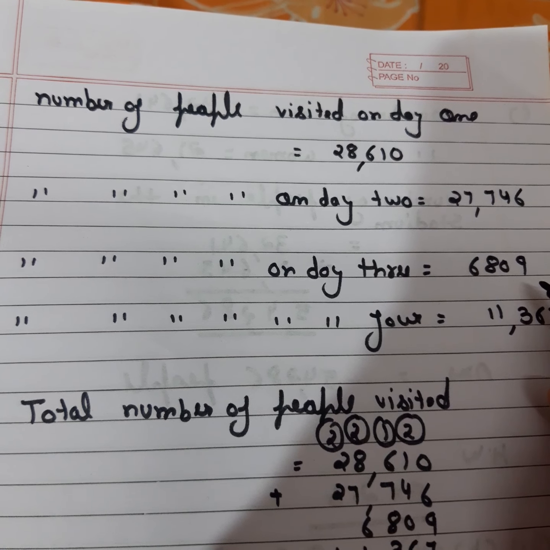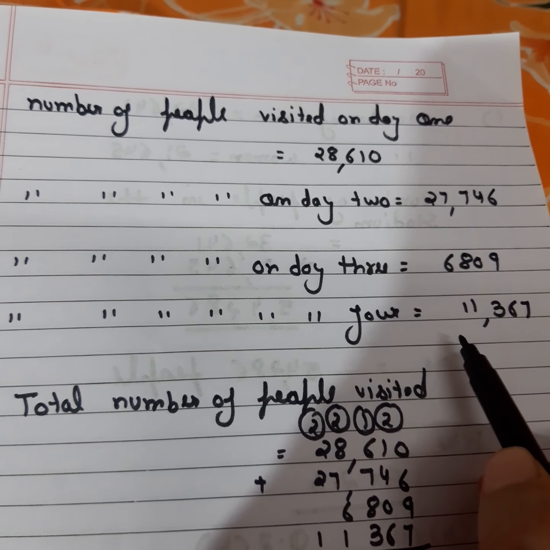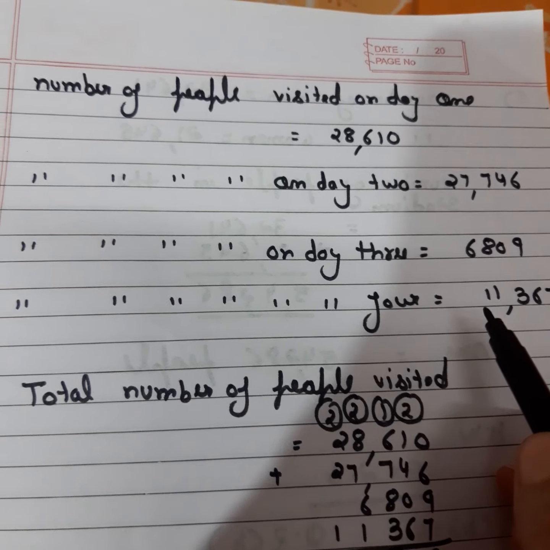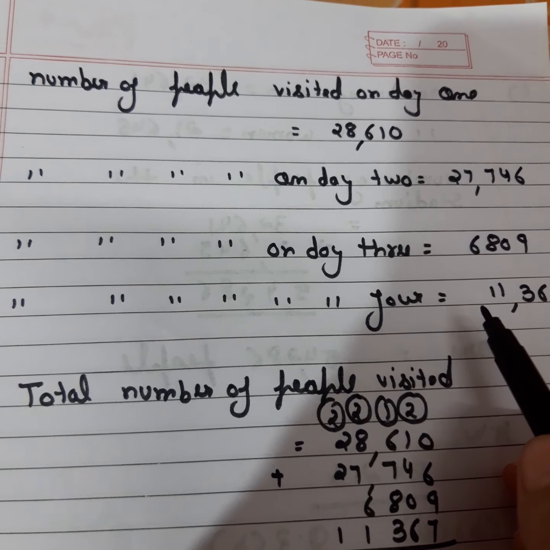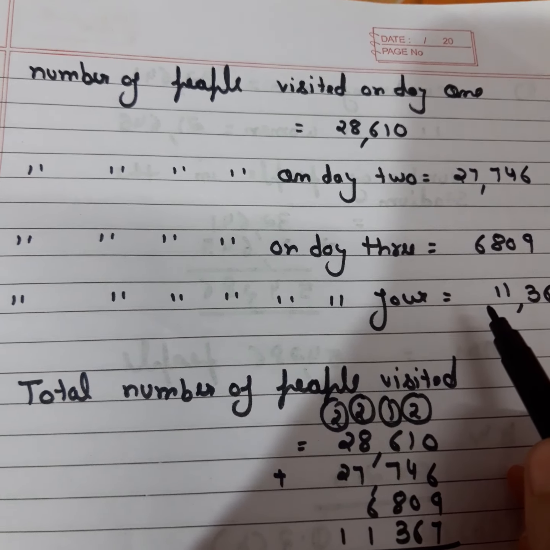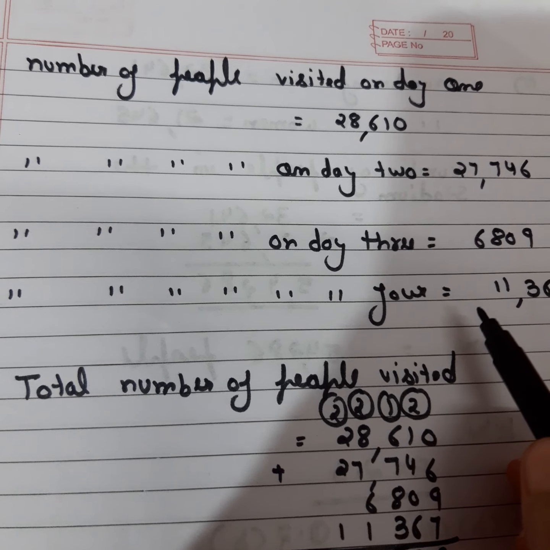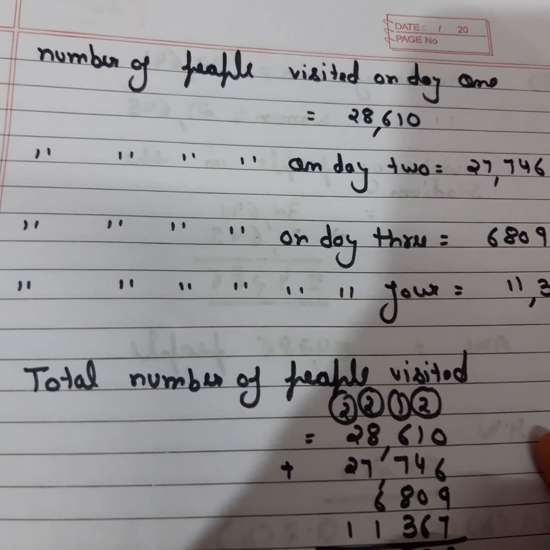6,809. Clear? Then the number of people visited on day 4 is 11,367. And the question is, you have to calculate the total number of people that visited the exhibition. So you have to do nothing. You have to just add all the people of 4 days.